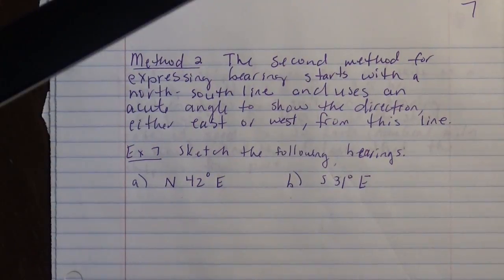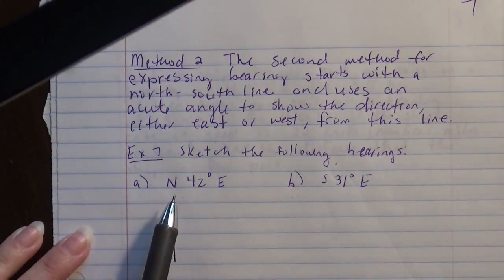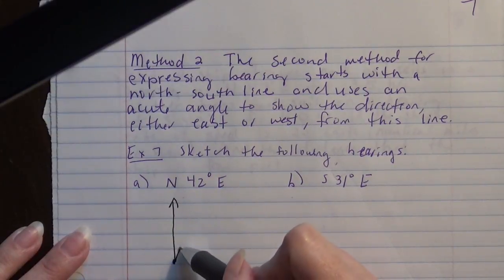With method 2, this is the second method for expressing bearing. We start with a north-south line and use an acute angle to show the direction either east or west from this line. So example 7, we sketch the following bearings. Part A, we want to sketch north 42 degrees east. So start with our north-south line. Alright, if it's north, then you're going to be pointing north, and your vertex is going to be on the other end. And then we're going to need to measure 42 degrees from this, and we need to go in the east direction, so that's going to be going to the right. So 42 degrees east from our north-south line, so like this.